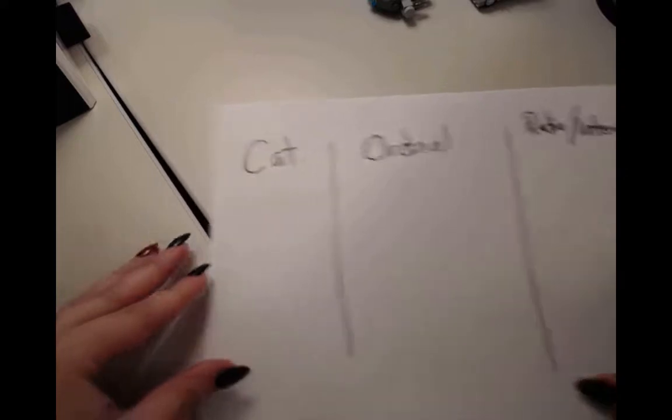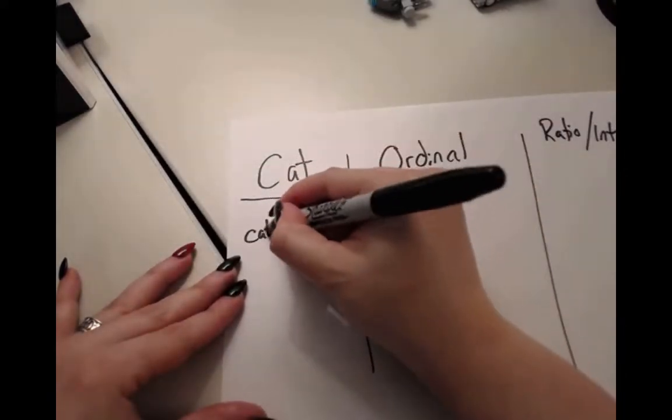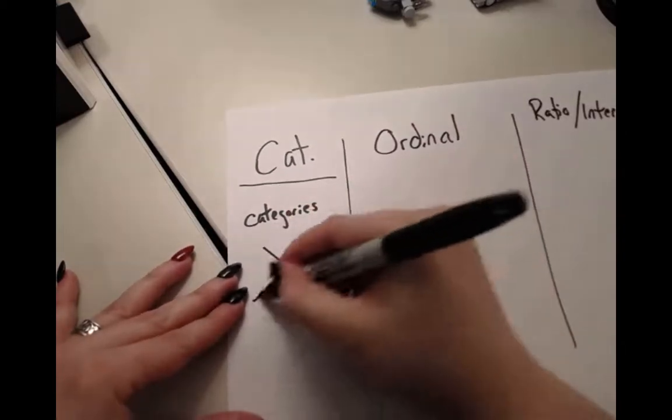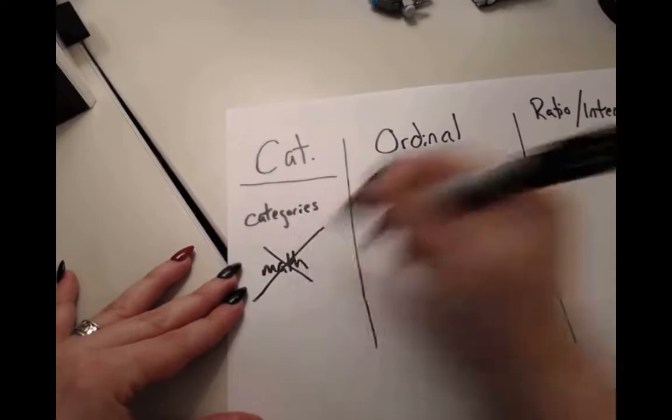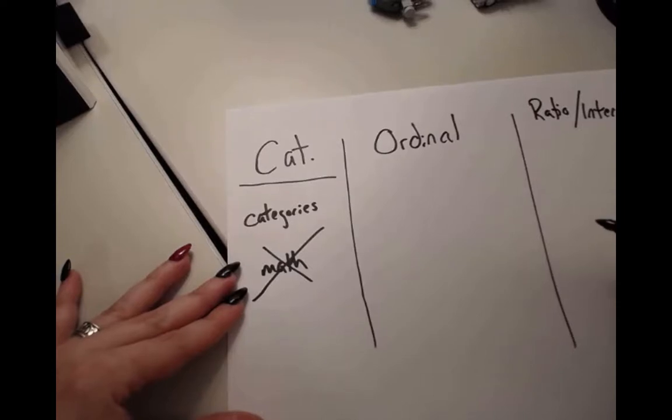Now the easiest one to tell apart is categorical, because we're literally making categories. And these categories have no mathematic difference between them. So it's the difference between things like red, blue, yellow, male and female, group 1 and group 2. These are just categories.